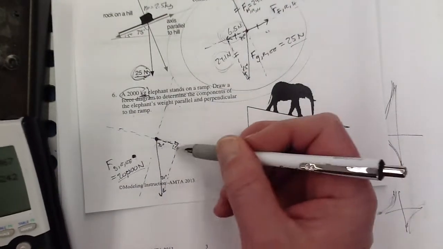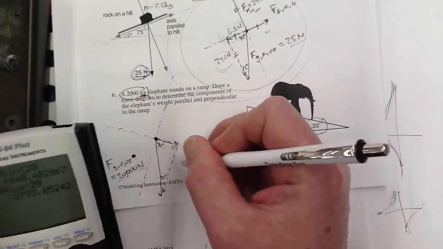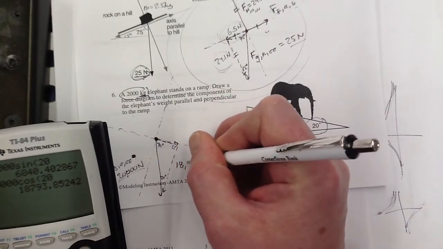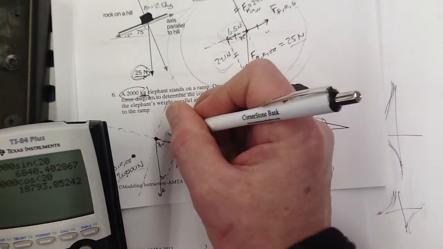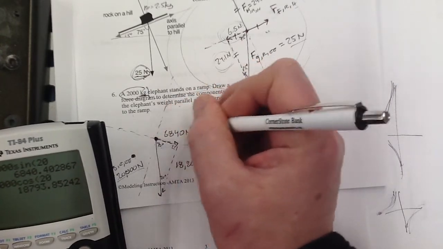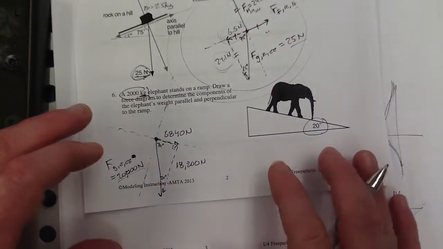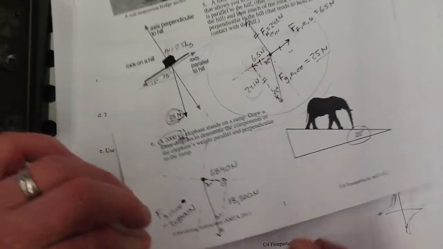Now look at these two. Obviously this is the bigger one. So no matter what you're thinking about angles and stuff, this is definitely the 18,800, and this one is definitely the 6840. So don't be labeling longer legs of triangles with the shorter or smaller number. You are smarter than that.